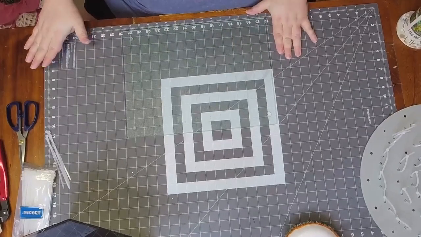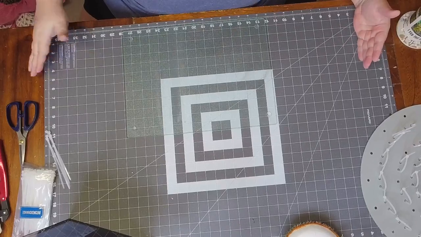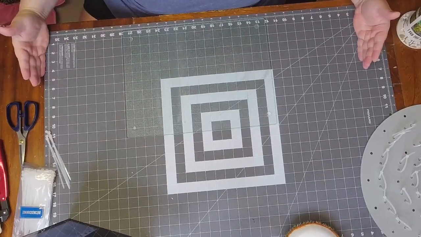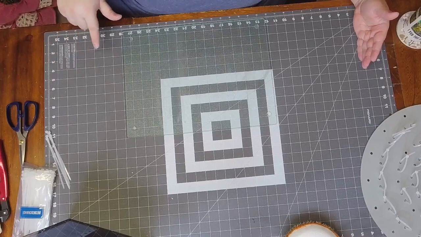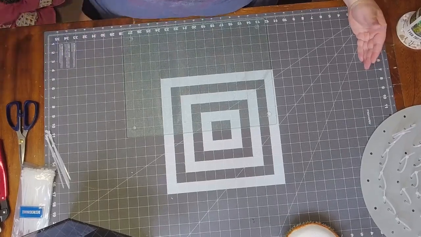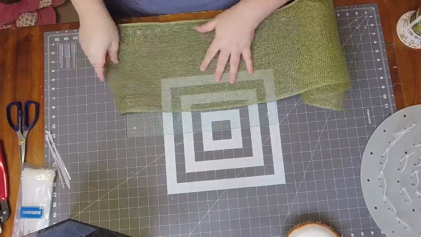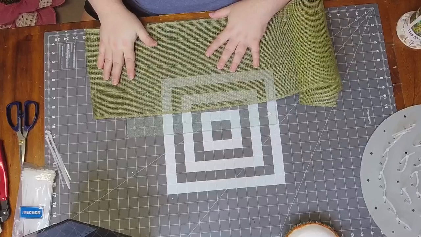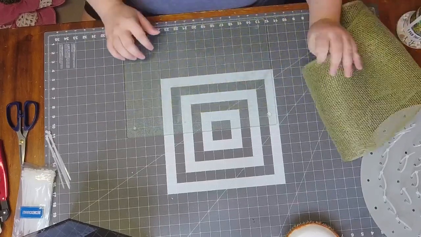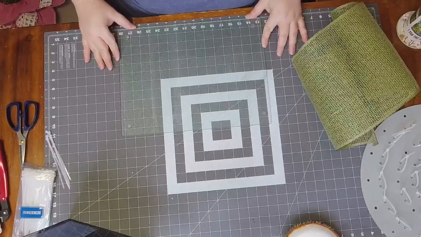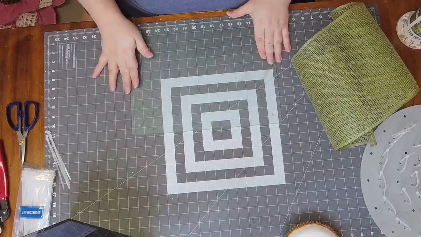The way that I have my mat set up, 1 is over here and 36 is here. So I know I'm going to take my piece of mesh and go to 32. That means I need to cut at 22. So I'm going to make sure that my cutting board is over the number 22.